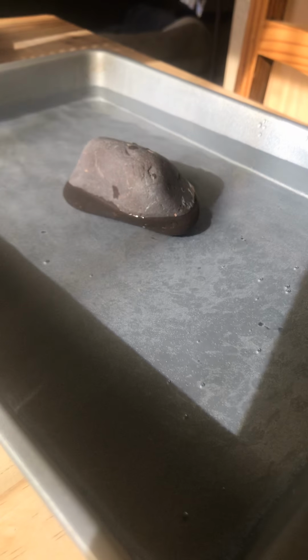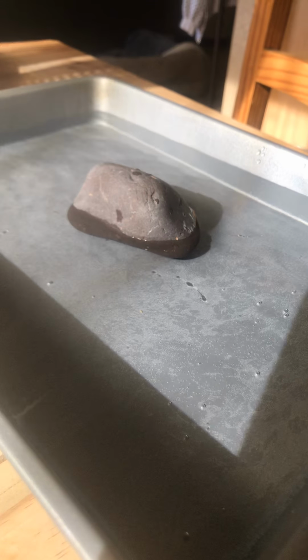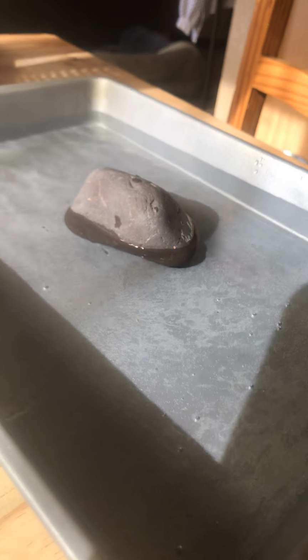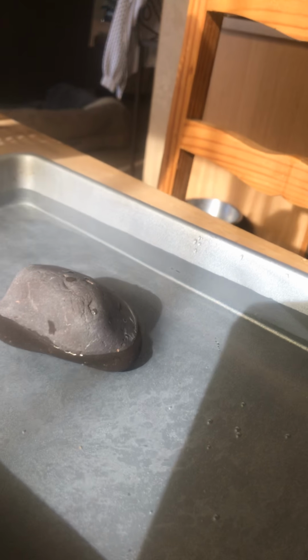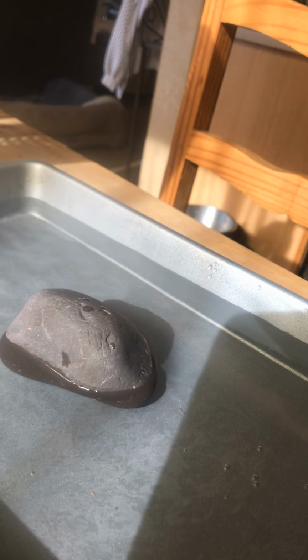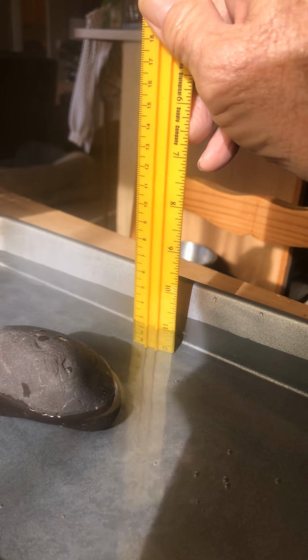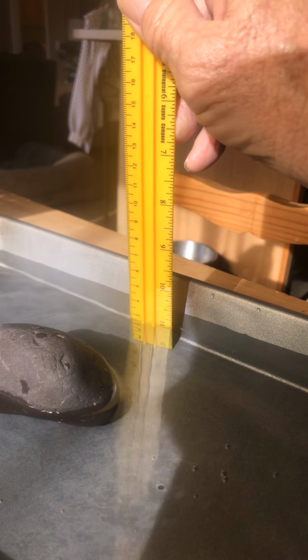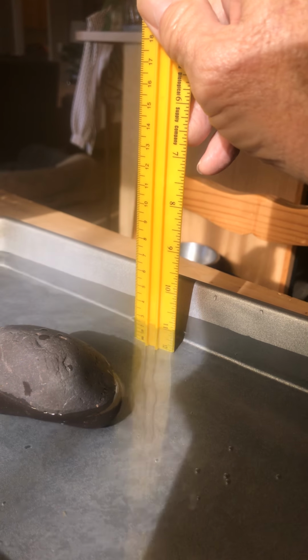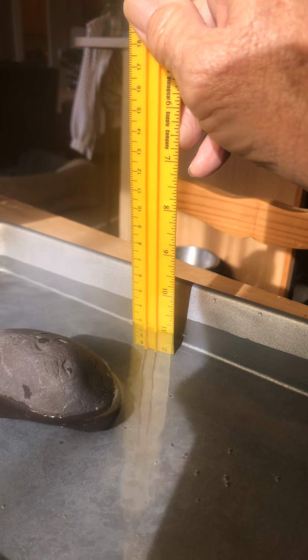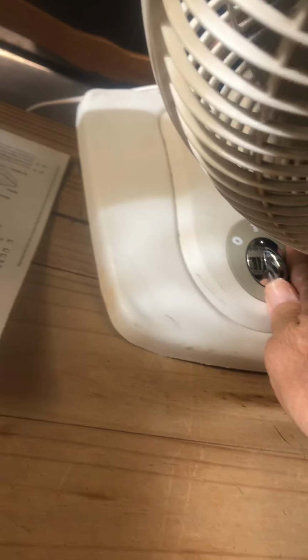So we're at 40 seconds now, so this was at 2.5, and now it is at 2.6. Yeah, just a little bit over 2.6. Okay, after a minute. And then now let's increase it to high.